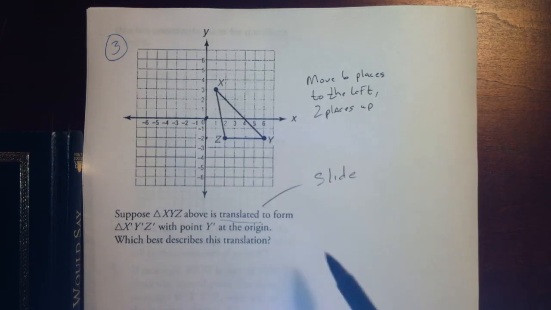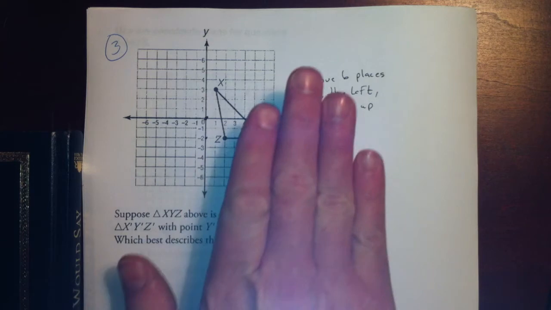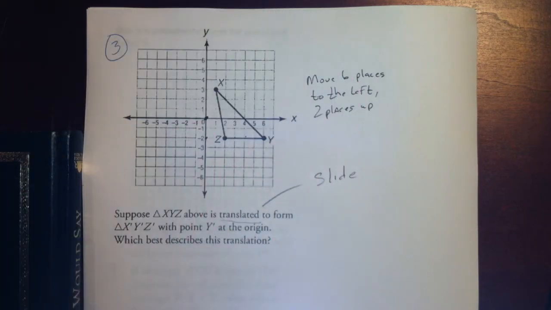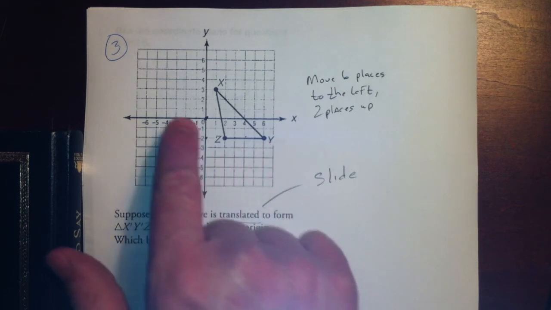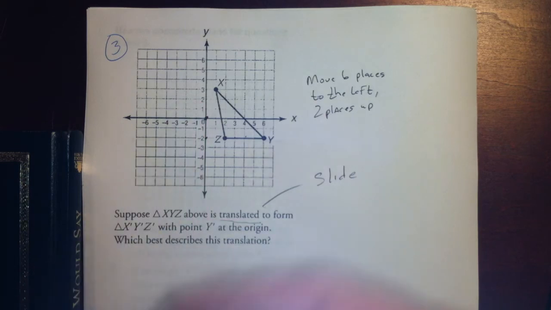Basically, what this question is asking you to do is, I want to move this whole triangle such that I'm going to move it over and up to where the y is going to be at the origin, or 0, 0. Now I could say I'm going to move it over to where y is going to end up at coordinate point -1, 1. And you'd have to tell me how you need to do that.